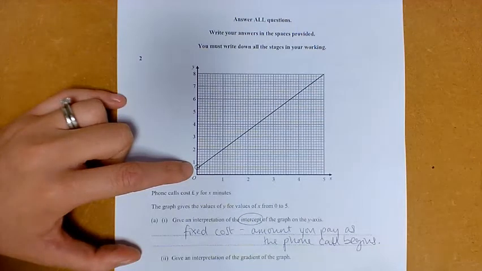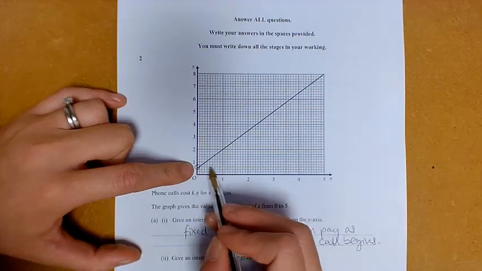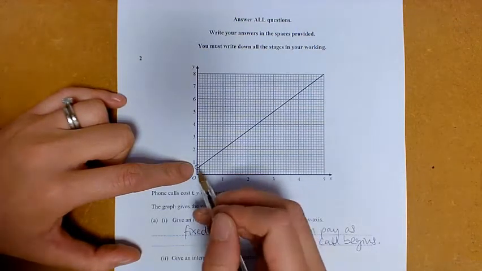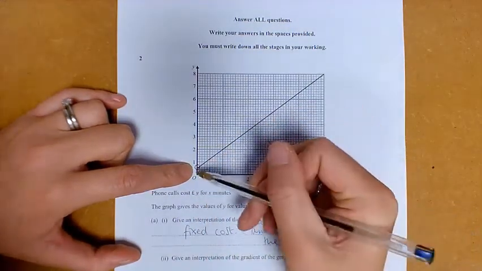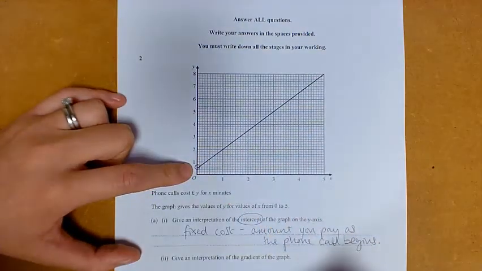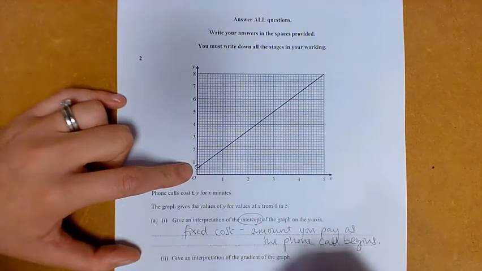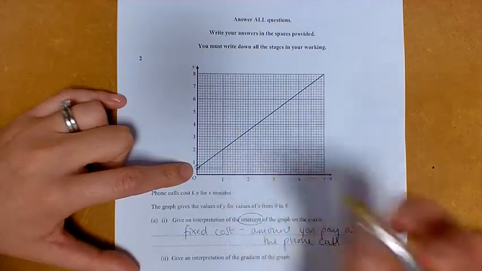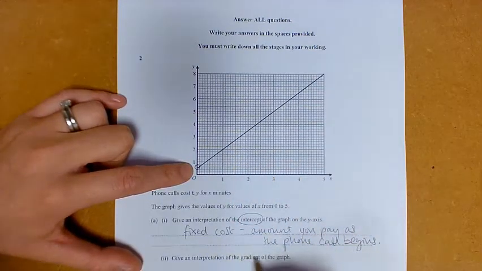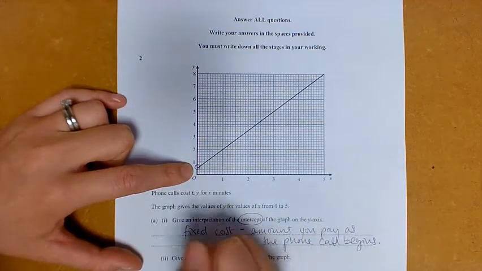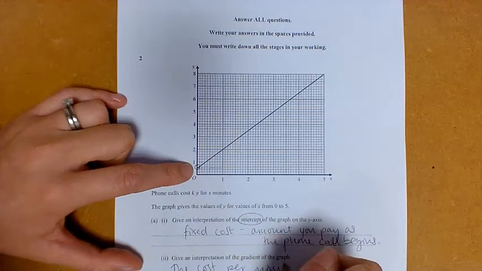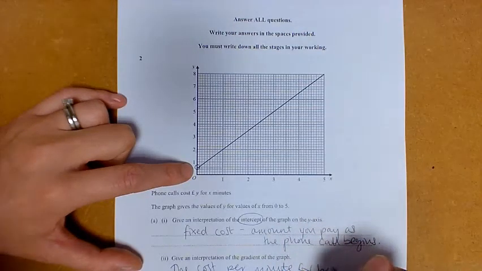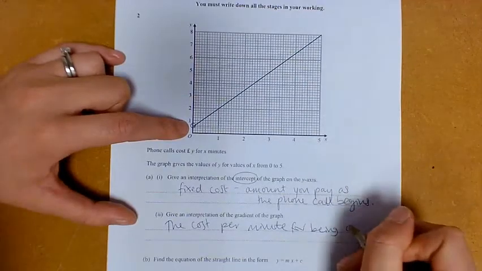Give an interpretation of the gradient. Well, we can see that every time it goes across 1, from here, it has gone up from 50p up to £2. So we can see it's going up by £1.50 every time it goes across 1. And what that means, the actual gradient, is the cost per minute for being on the phone.